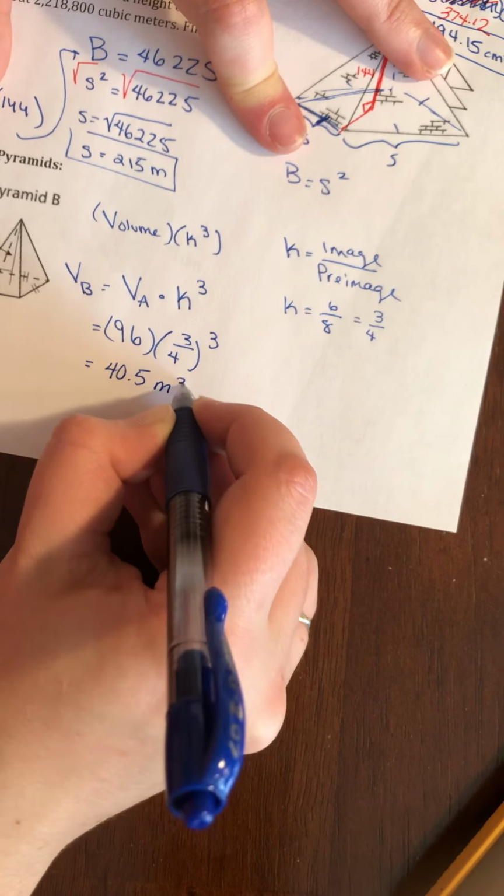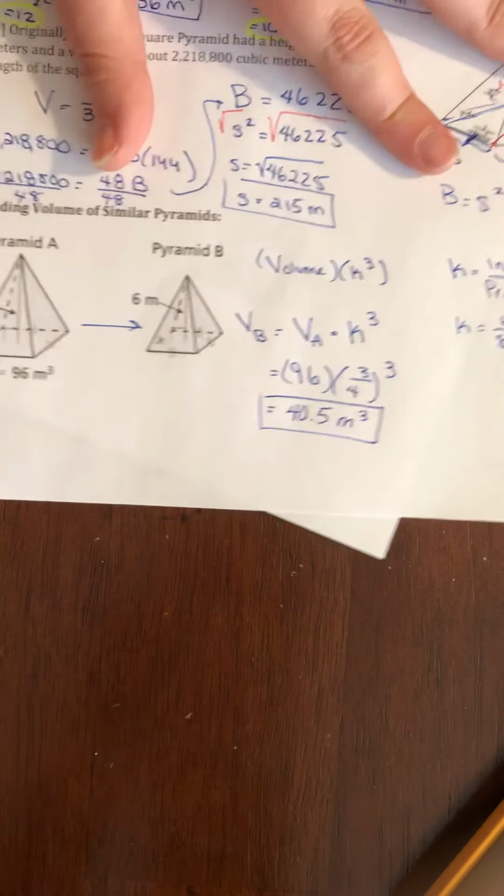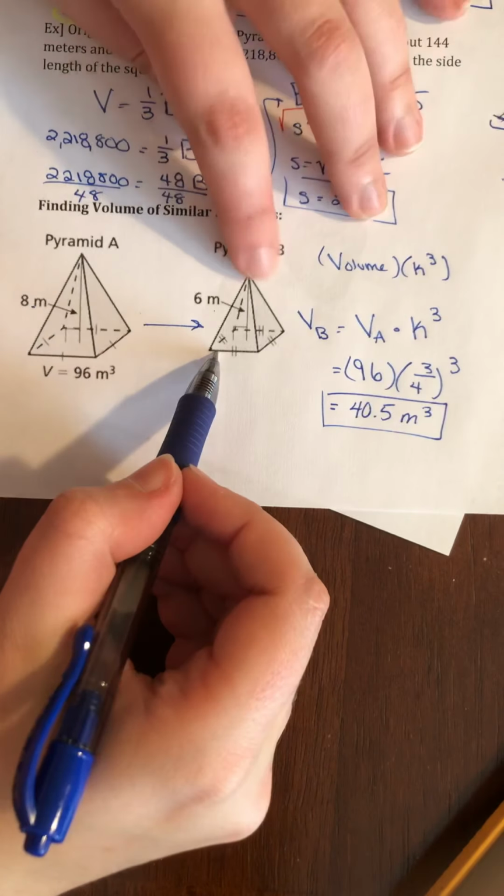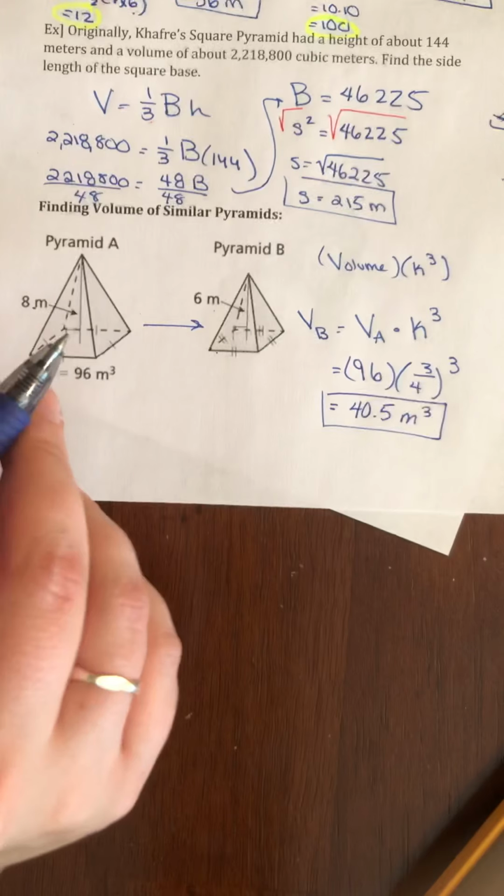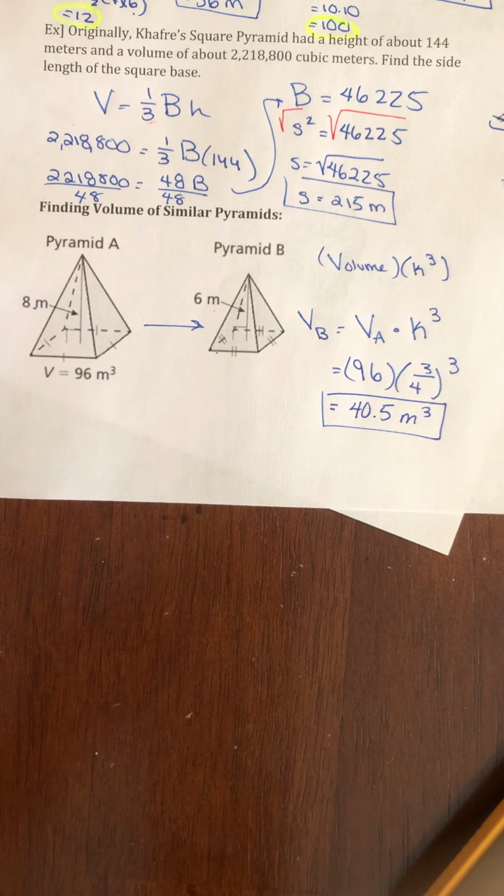And we're still talking volume. And it makes sense, it should be smaller. If the image is smaller, that second volume should be smaller. All right? And now go and watch part 2.